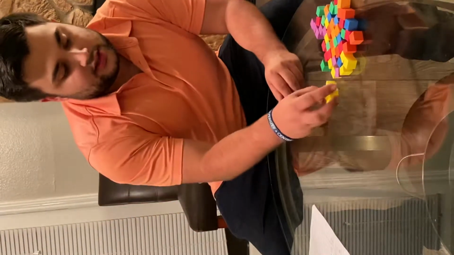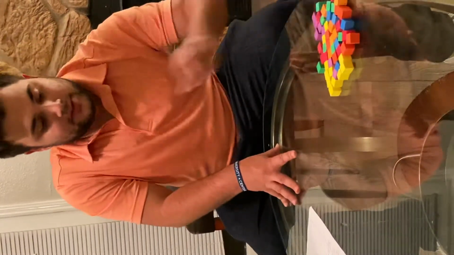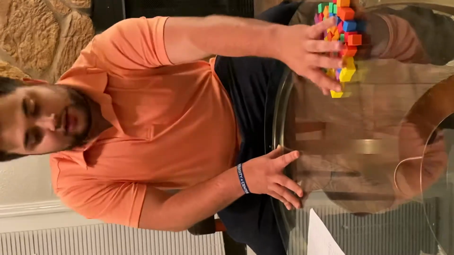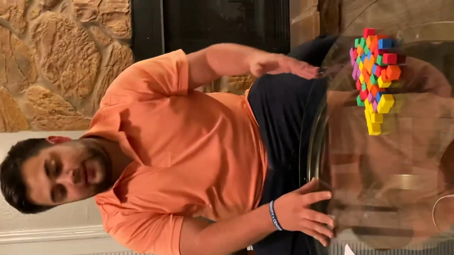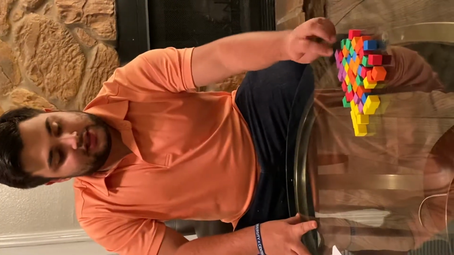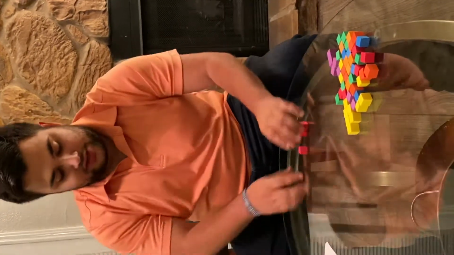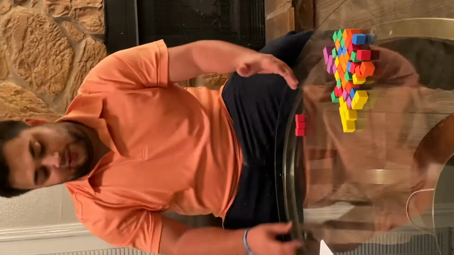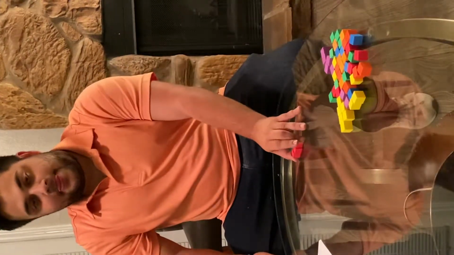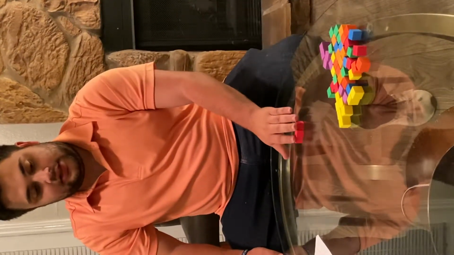All right, now let's try another one. We're not going to worry about the color on this one, but we're going to do 3 plus blank equals 7. Let's say 3 reds plus blank equals 7. We have 3, and now we're trying to get to 7. Let's use yellow for this one.